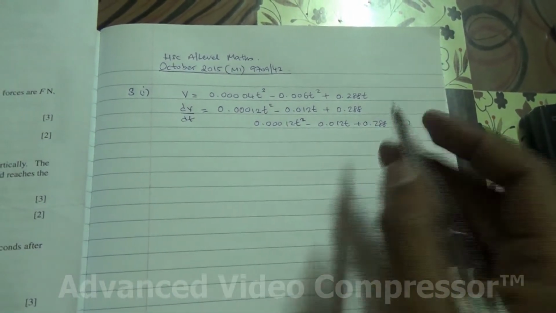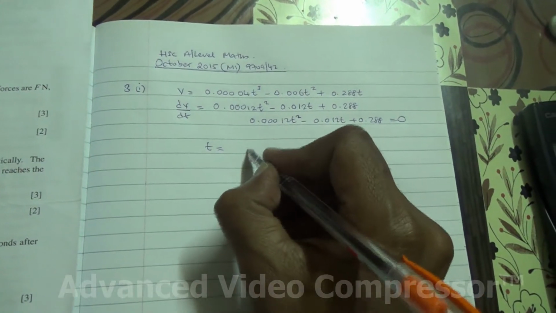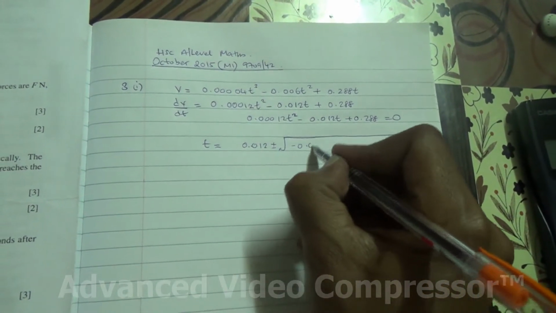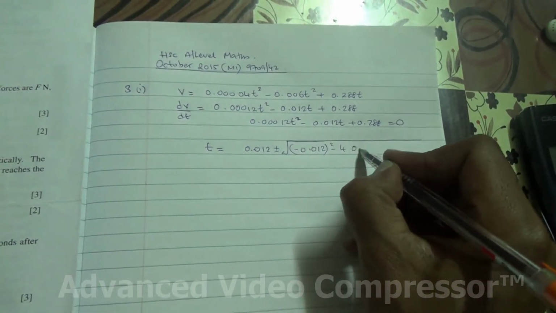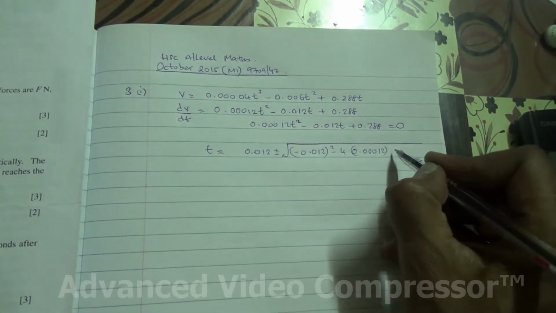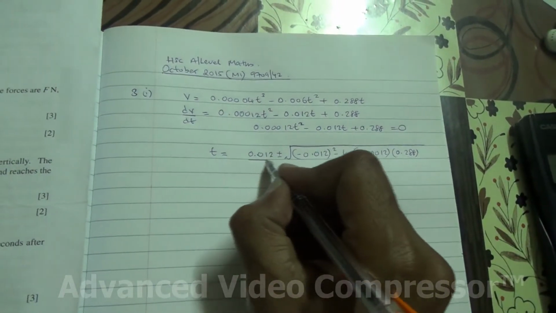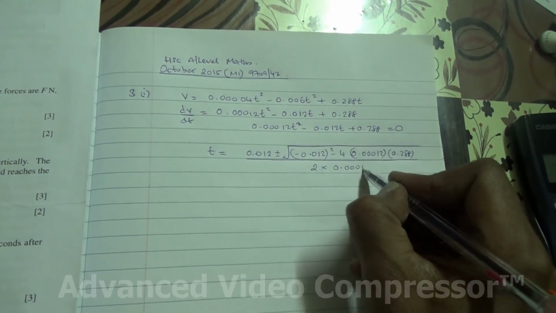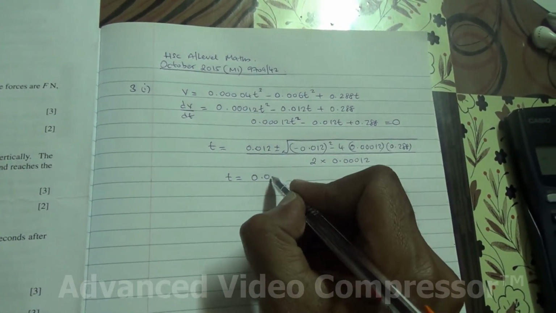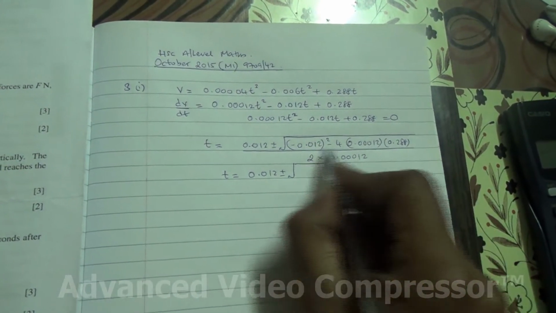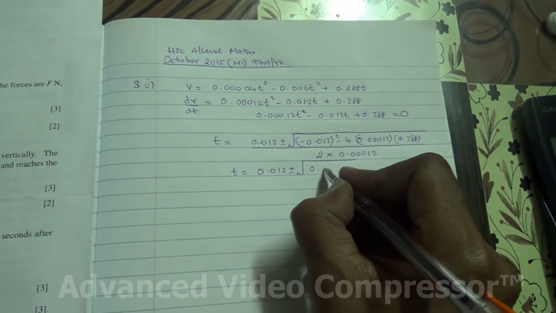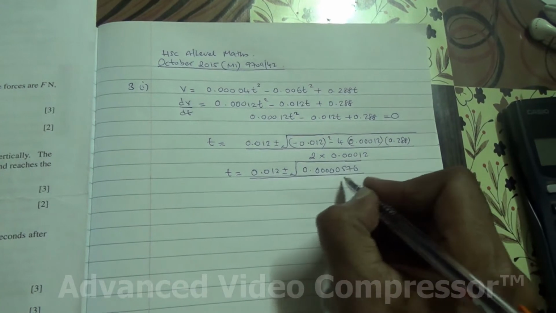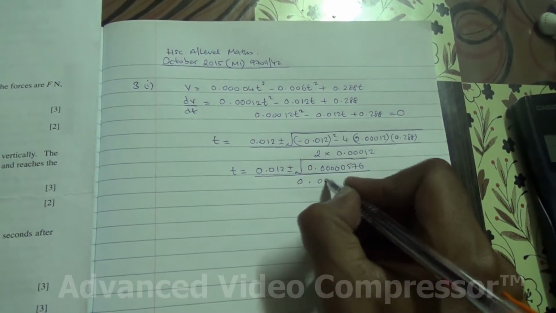Using the quadratic formula, we can solve this equation. So we're going to say t is equal to 0.012 plus or minus the root of b squared, which is minus 0.012 squared, minus 4 times a, 0.00012, times c, 0.288, divided by 2a, 2 times 0.00012. Okay, if you work this out in your calculator, you're going to end up with 0.0000576, all divided by 0.00024.